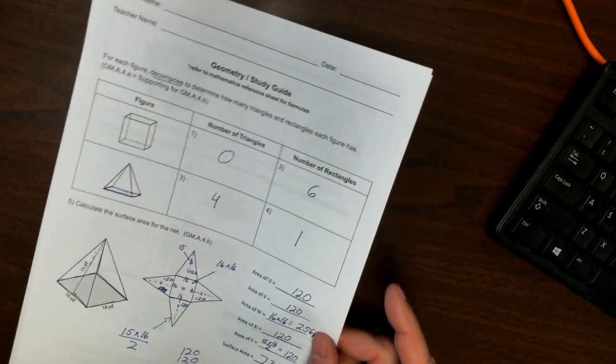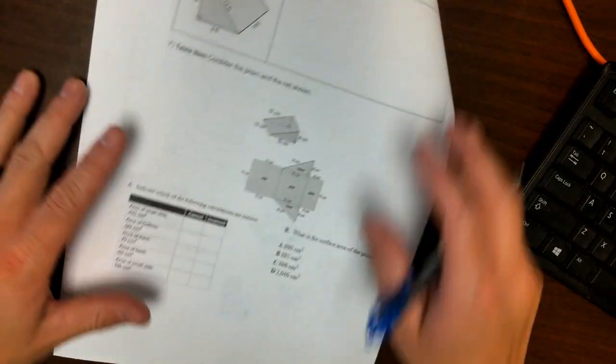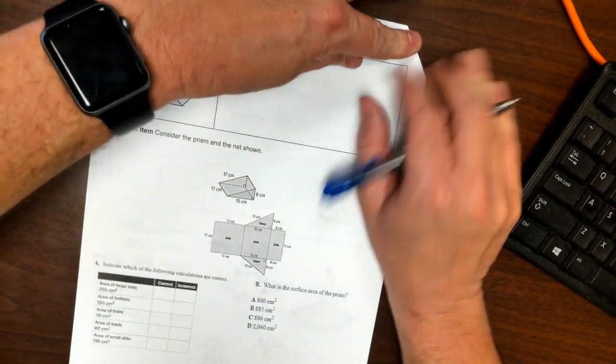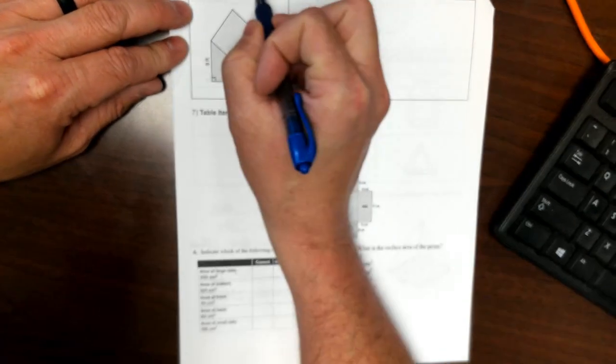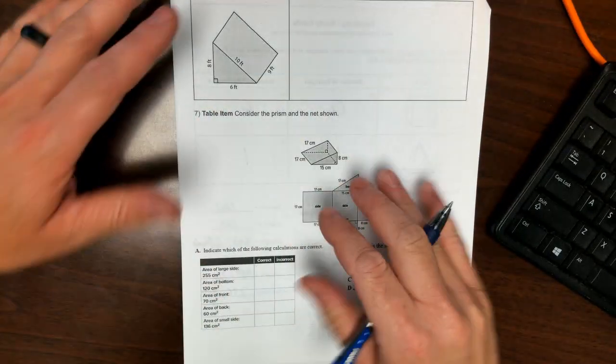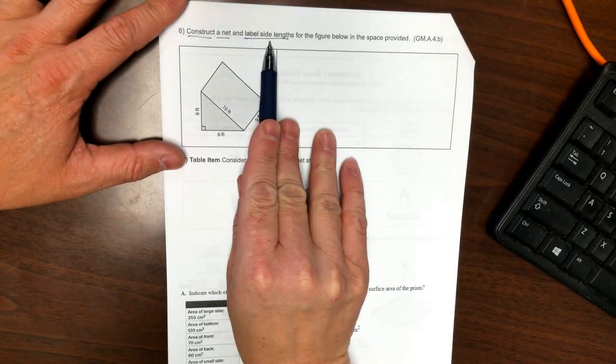Turn the page. Okay, this one is a two-part question. It says construct a net and then label the side lengths. You have to do both parts to get the points, okay? Construct a net and label the side lengths.